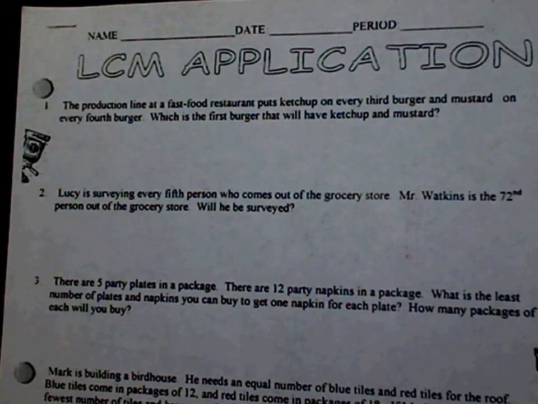So LCM, think about what that means. Least is the smallest. Common, just like we said with GCF, is the same. They share the same number. Multiple comes from skip counting, 3, 6, 9, 12, and so forth.